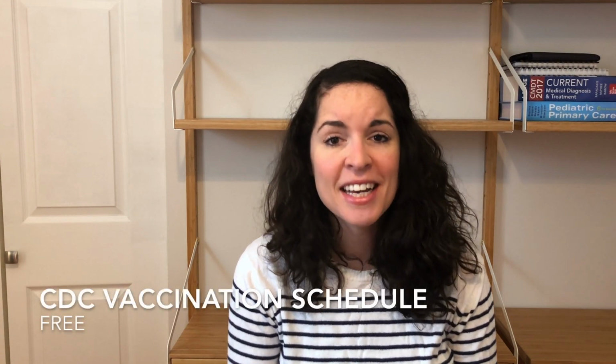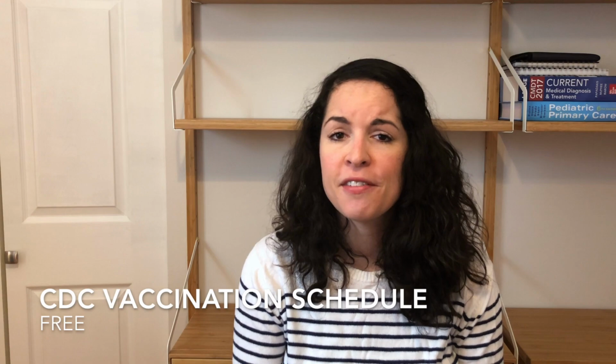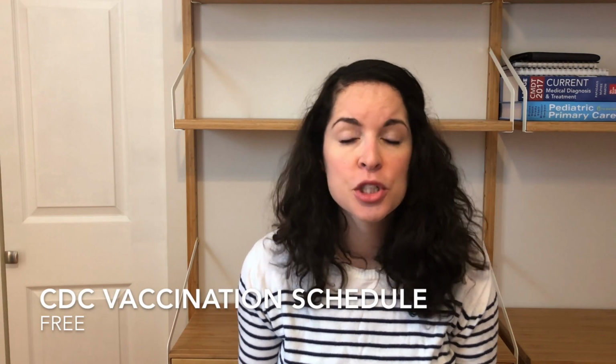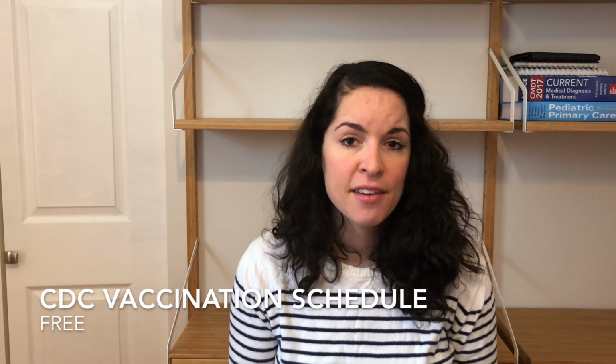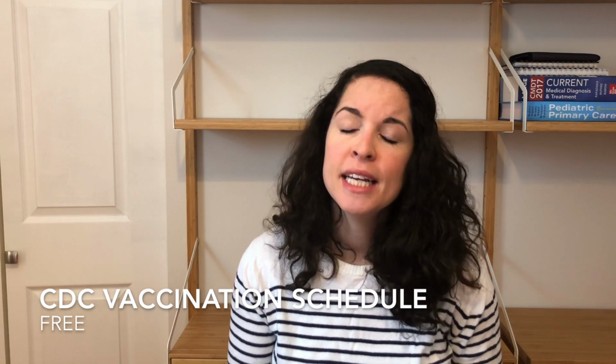Third is the CDC Vaccine Schedule. So this is great if you're in peds or in adults, or doing both. For peds, it has the regular schedule. It has the catch-up schedule. So if you have a kid that comes to you and they've missed a couple, it has a schedule that will kind of bridge you to a normal one. It has all the adult recommendations.